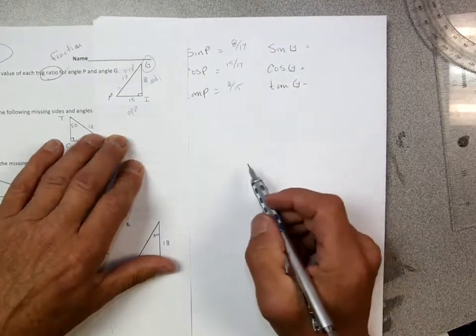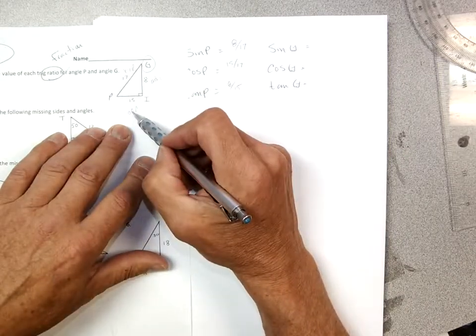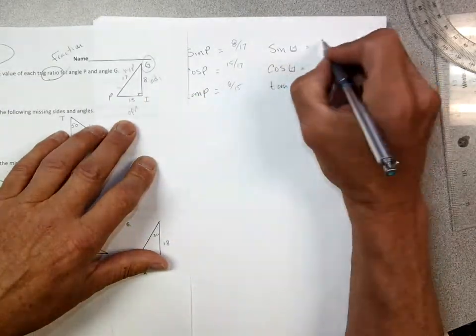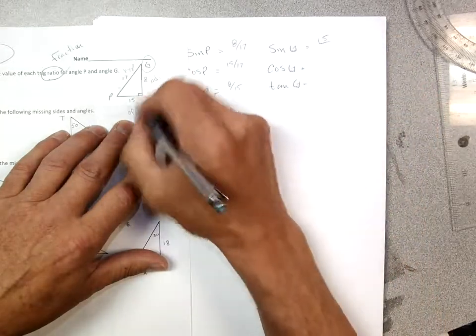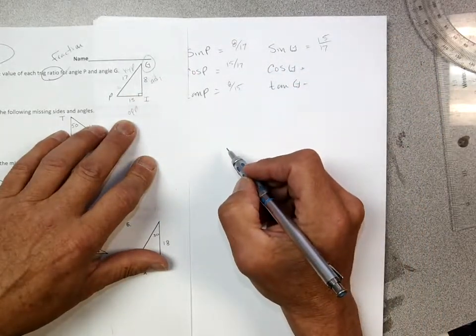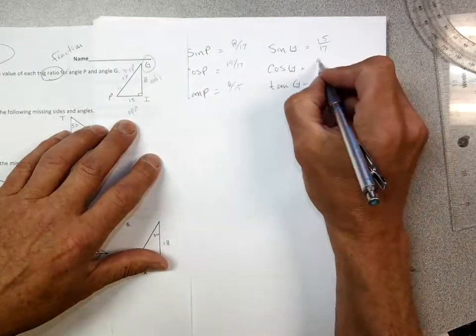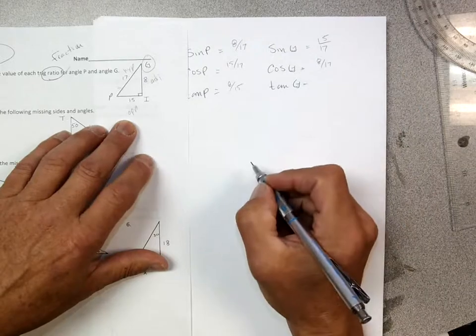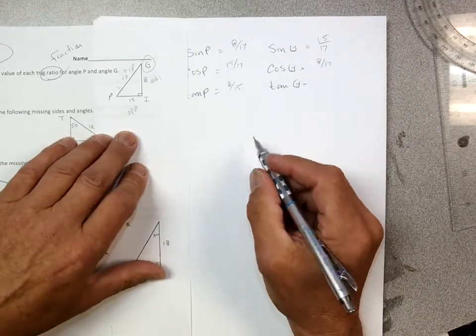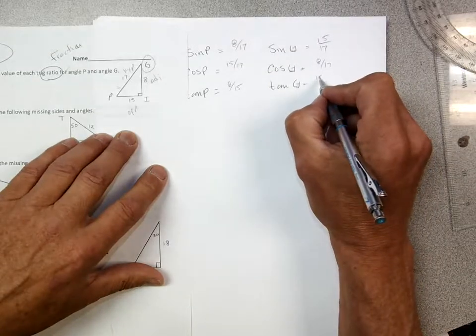Sine is going to be the opposite over the hypotenuse, which is just the 15 over the 17. Cosine, which is the adjacent over the hypotenuse, which is 8 over 17. And then tangent, which is going to be my opposite over my adjacent, is 15 over 8.